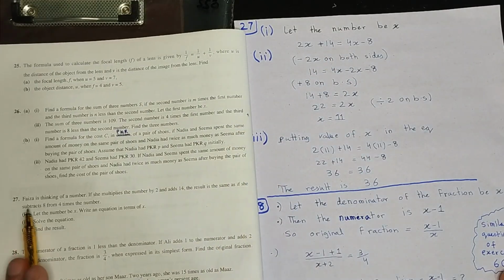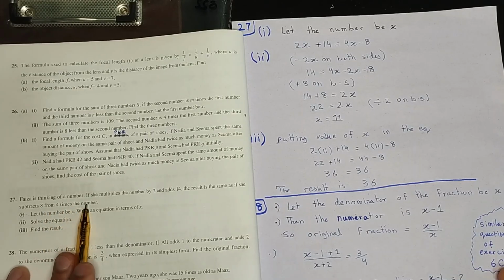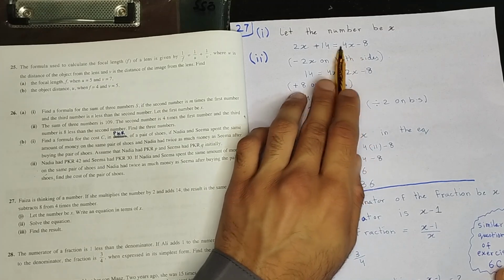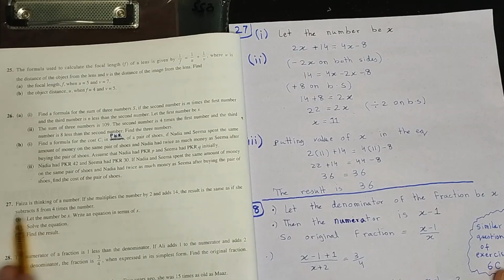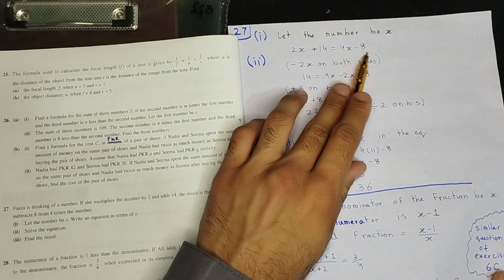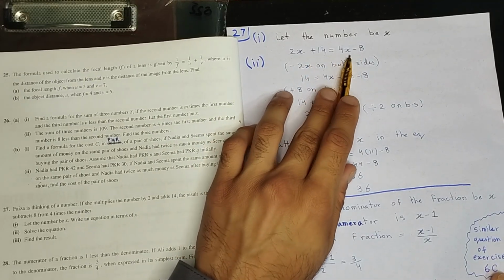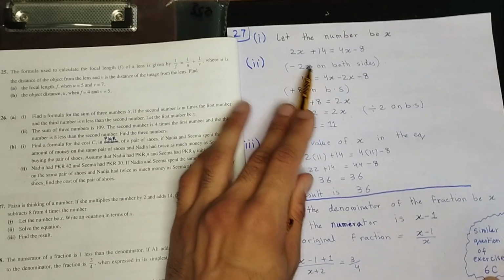Then it says subtract 8 from 4 times the number. Subtract 8 means it's telling you to minus 8 from something. So 4x minus 8. 2x plus 14 is equal to 4x minus 8. This equation is given to you.